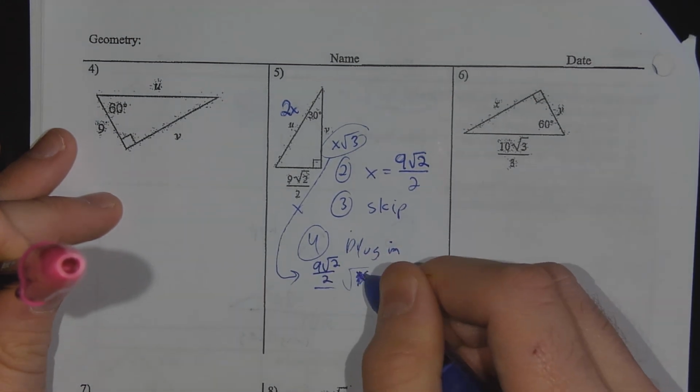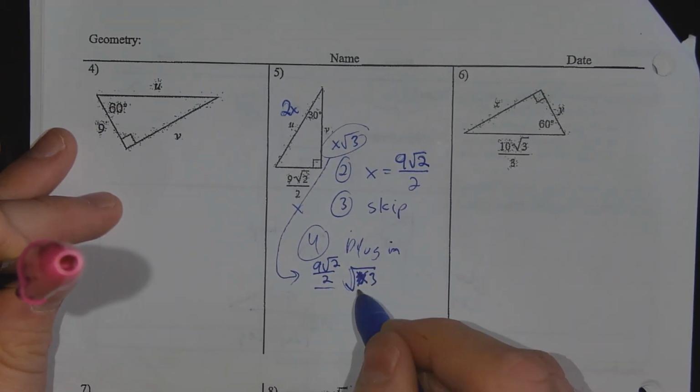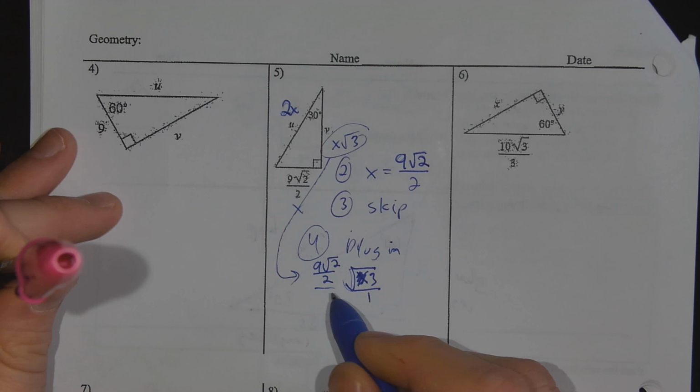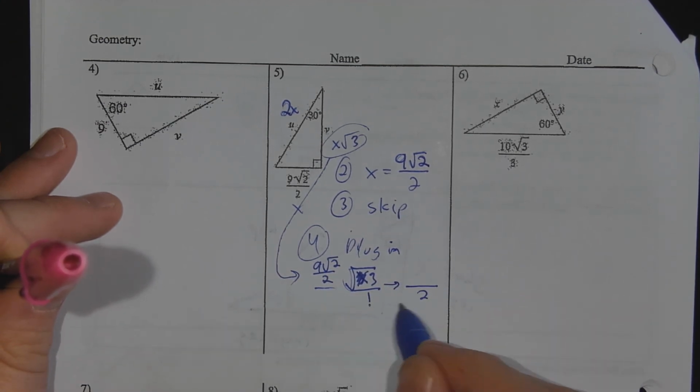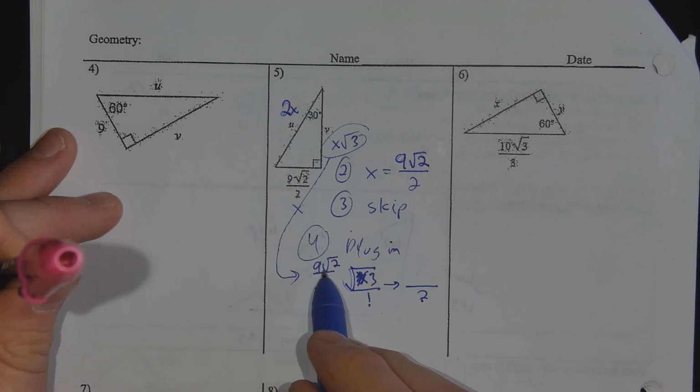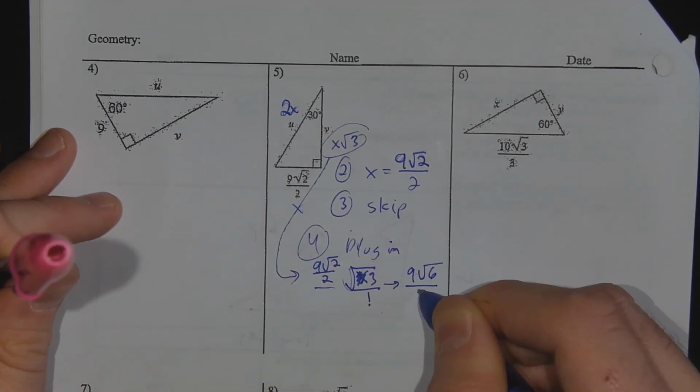Sorry, it should be root 3, not root x. My apologies. So these two being multiplied together, this is really a fraction over 1. So the result of this is going to be over 2, because 2 times 1 is 2. This 9 root 2 root 3 will be 9 root 6.